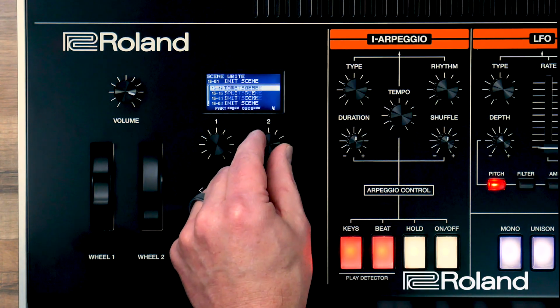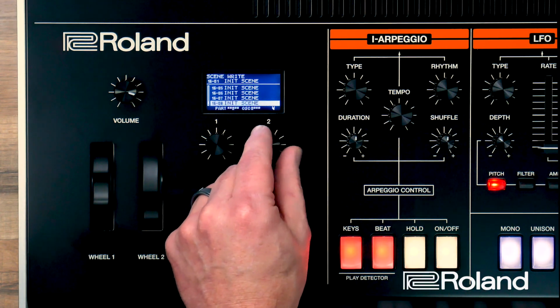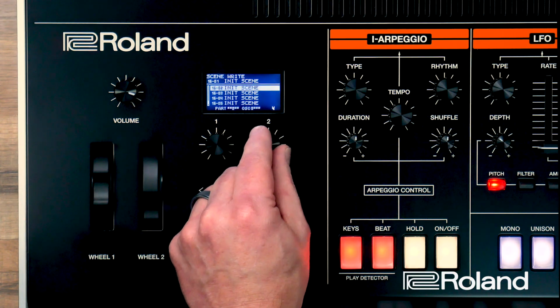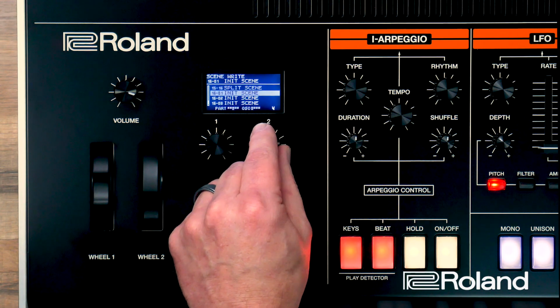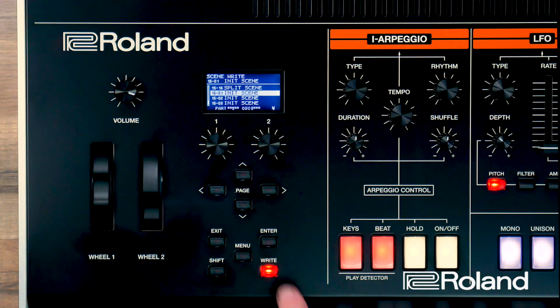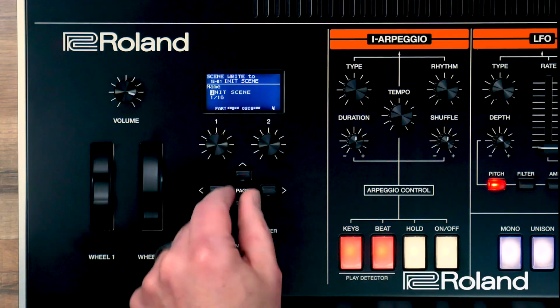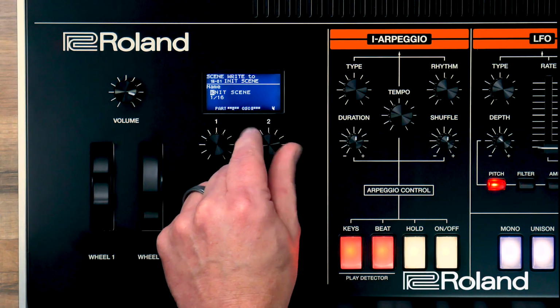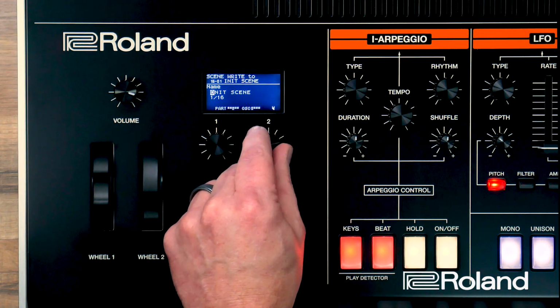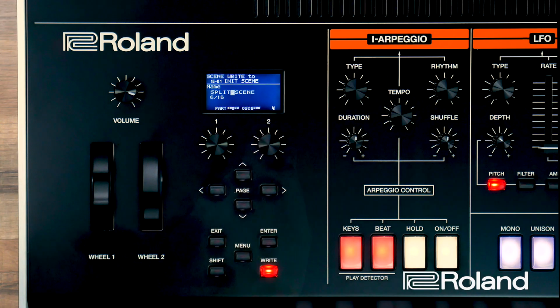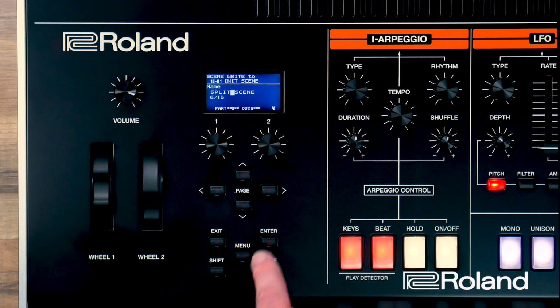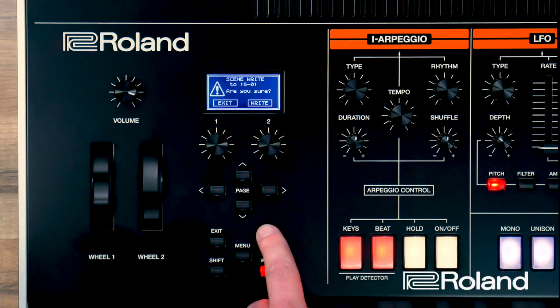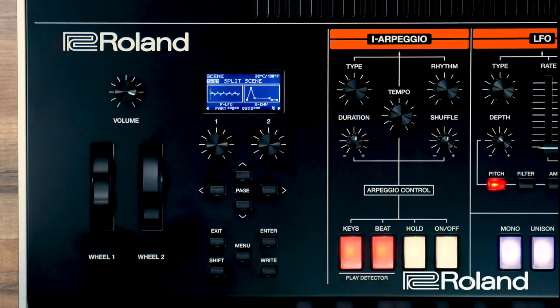So I could save this anywhere in here. So let's go ahead and put it at 16.1. That's perfect. Enter. And now this is where we would name it. So we'll go in and we'll name it Split Scene. Now that we have our name, we'll go ahead and hit enter and hit enter again. And now it's saved. Now you don't lose your work and you can move forward.